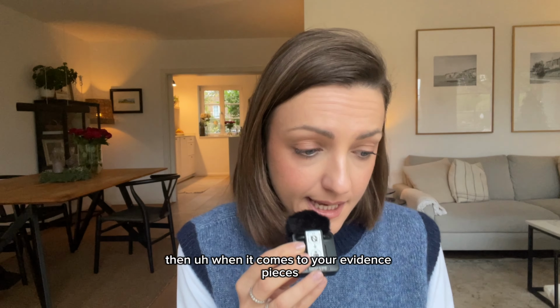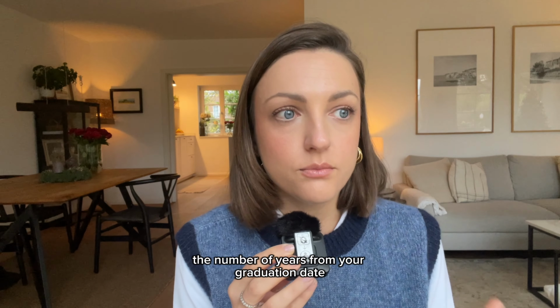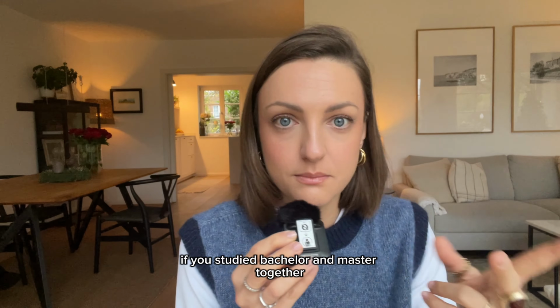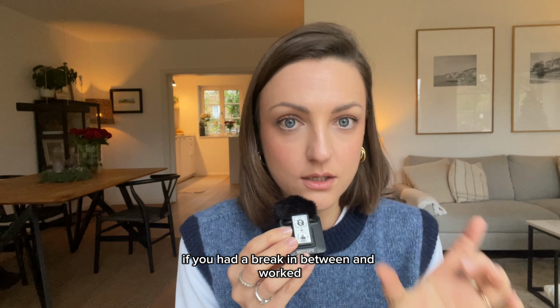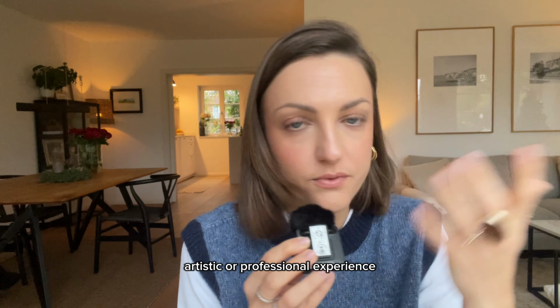Read those guidelines. Then, when it comes to your evidence pieces, you have to understand if you're talent or promise. Usually we would say under 5 years of artistic experience is promise, over 5 years is talent. Of course, there are a lot of details and it's very individual how we assess the case, but we would usually count the number of years from your graduation date of your latest education, if you studied bachelor and master together. If you had a break in between and worked, then the time between bachelor and master would also count as your artistic or professional experience.